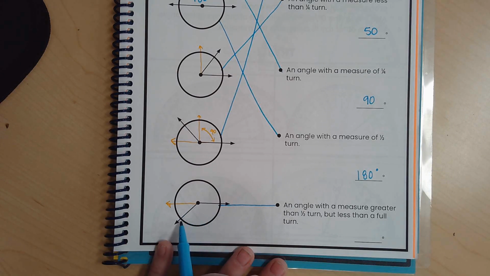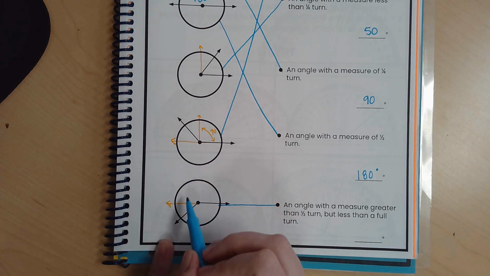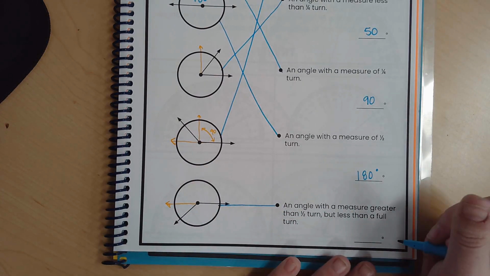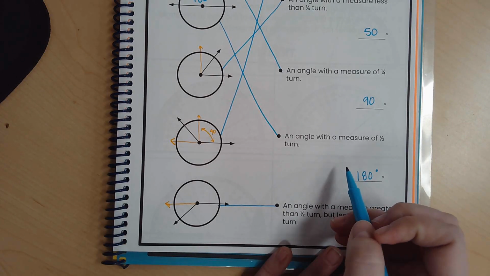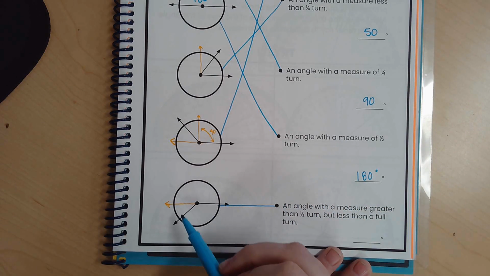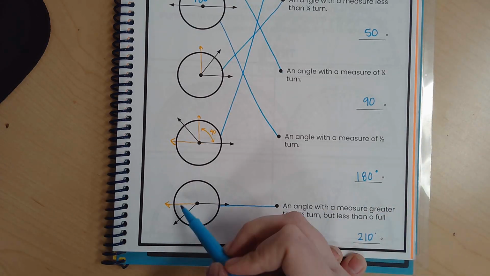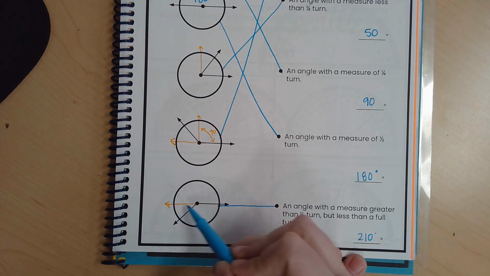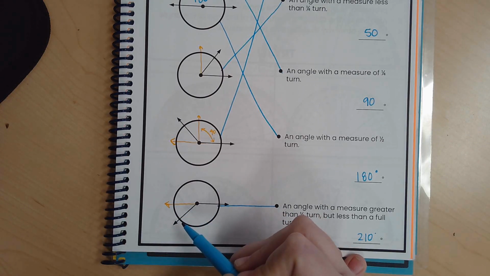So this could probably be like maybe, what do you guys think? This one we said 135. It's further than that. 180 would be all the way, so we're past 180. Maybe 210. Do you see how I'm getting that? Because over here you can see, 180 would be here, so 190, 200, 210. I think that's a good number, right?